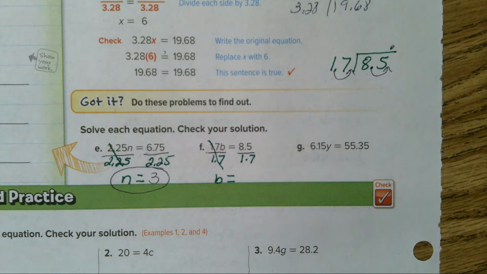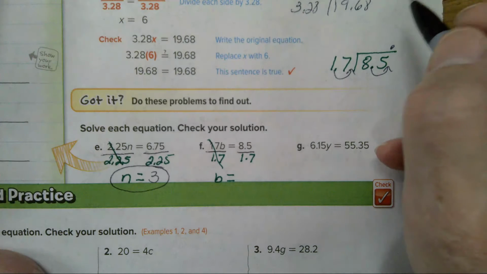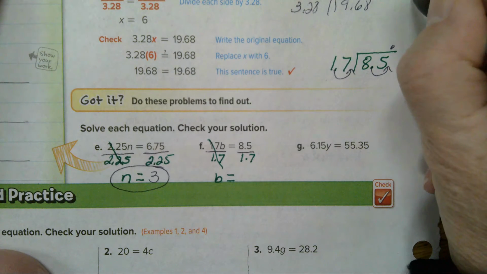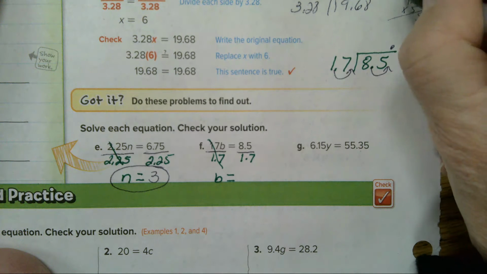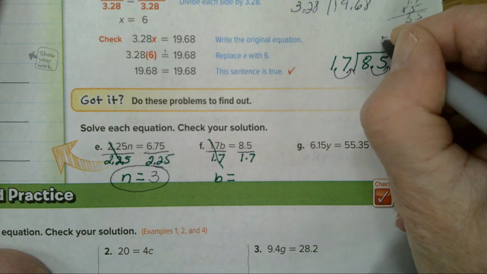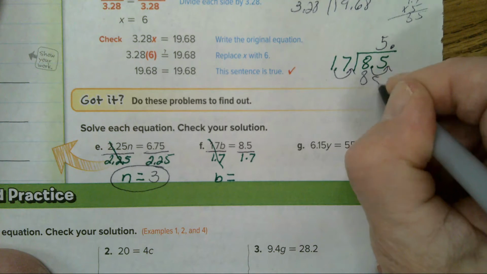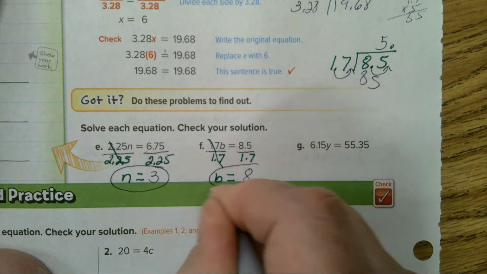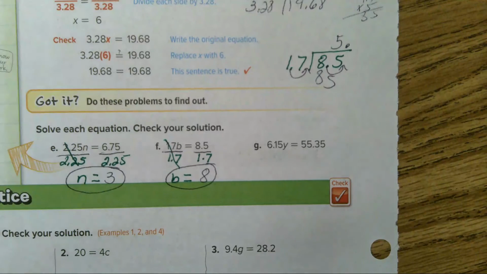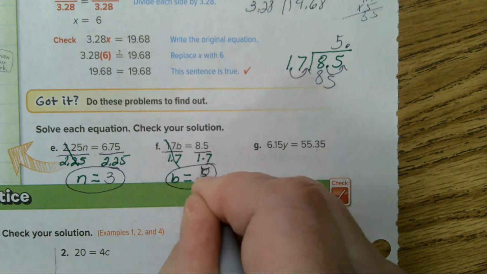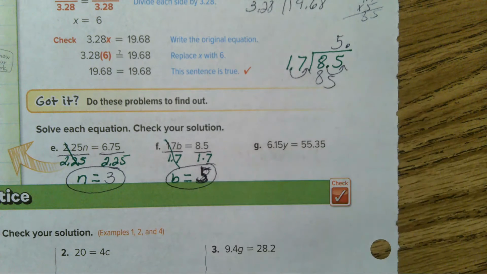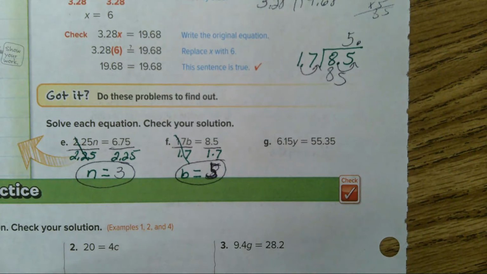Let's see, 4. Let's try 5. 1.7 times 5, carry a 3. Yeah, it is going to be a 5. So B equals 5. In the next one, oh, thank you. I wrote down an 8, and the answer is a 5. Now that's correct. Thank you for keeping an eye on things.